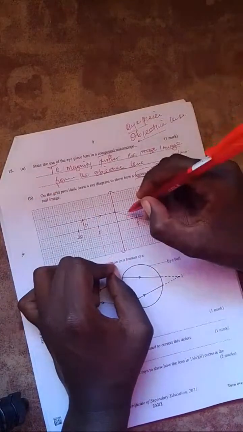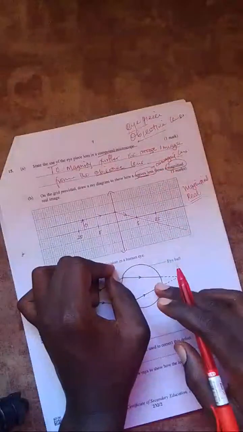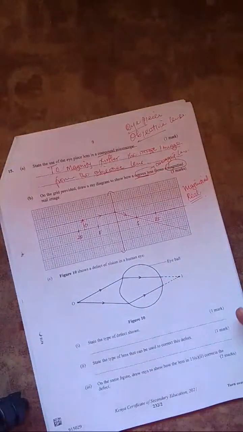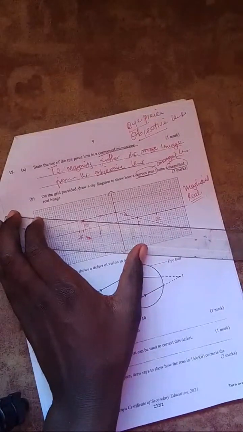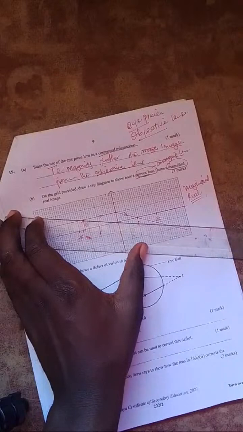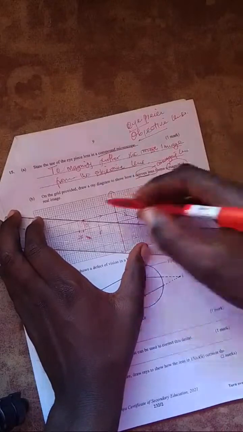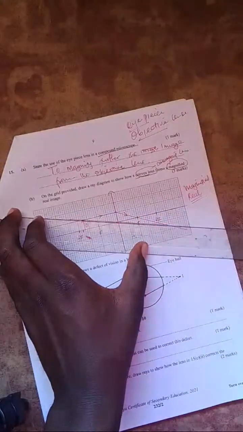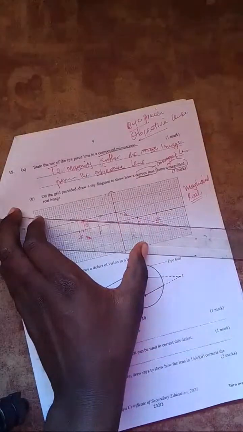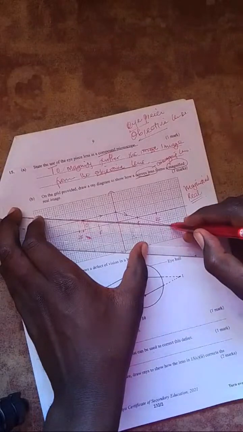Then you can use the second ray, which will be a ray passing through the optical center. It passes through undeviated, and this becomes that ray.